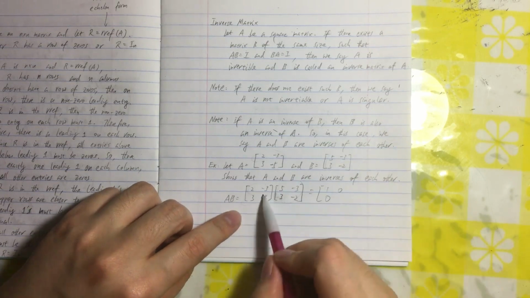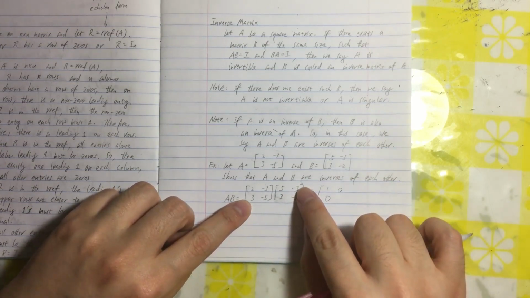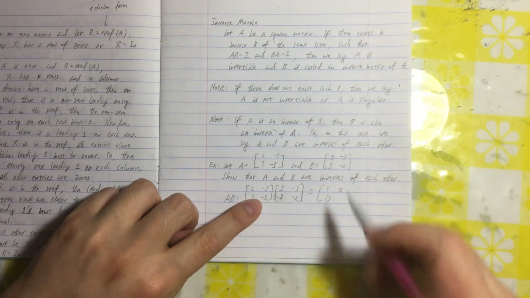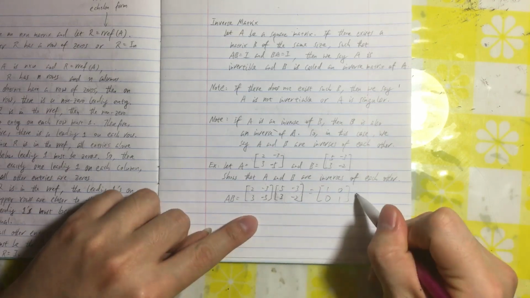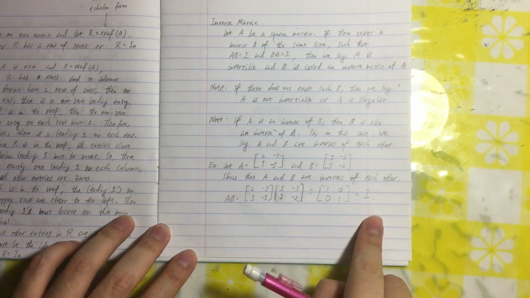Next entry, row times column. 3 times negative 3 is negative 9. Negative 4 times negative 2 is positive 10. Negative 9 plus positive 10 is 1. This is the identity matrix. So A times B equals I.